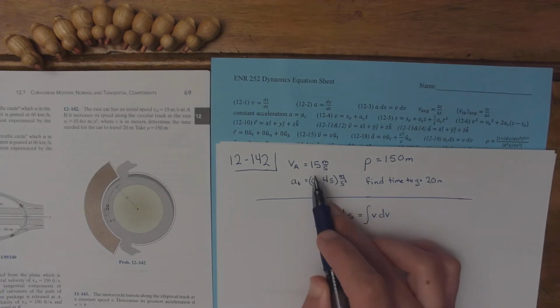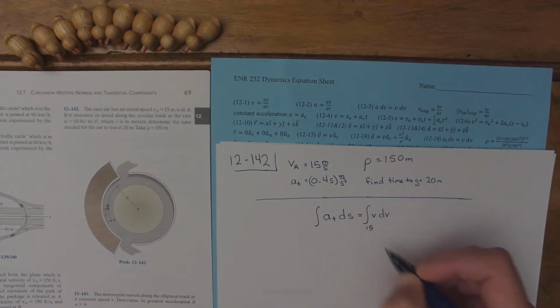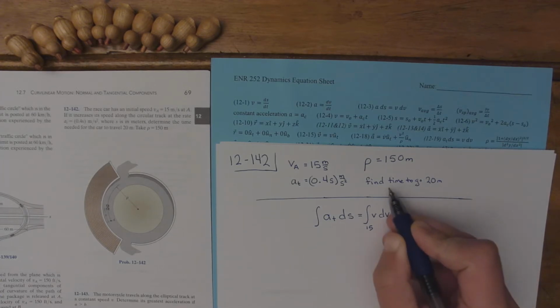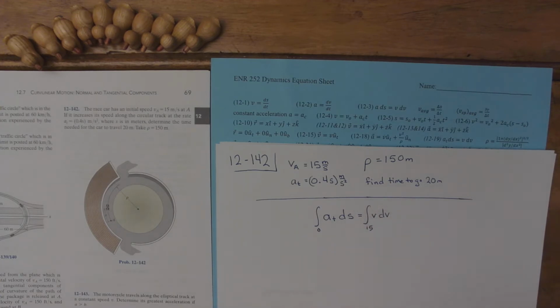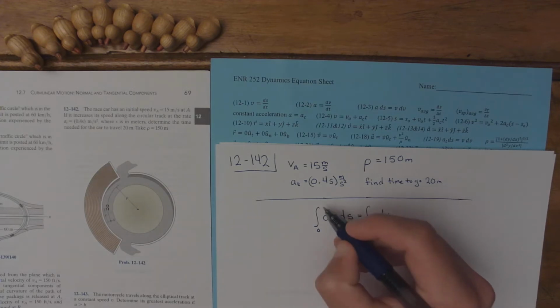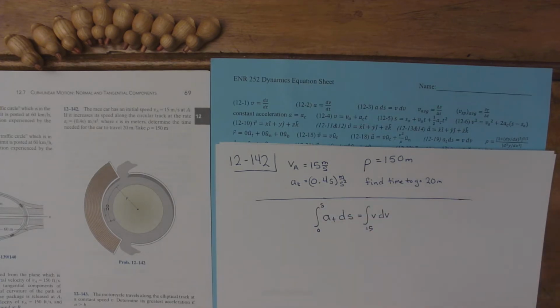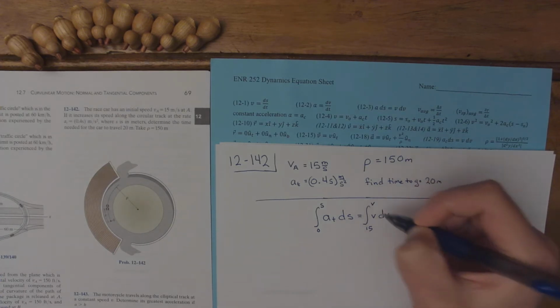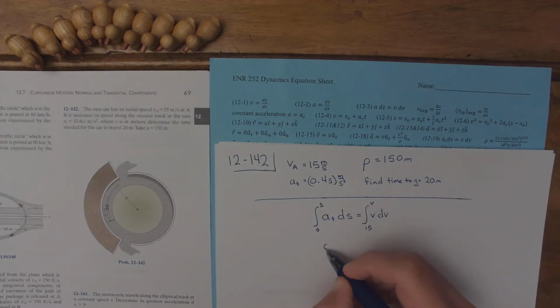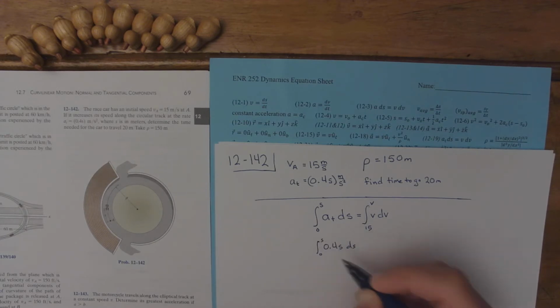I have the velocity at point A, which is 15 meters per second. I'm finding the time that I need to go 20 meters, so we're going to say t is equal to 0 at point A, and then 20 meters later, so our upper limit of integration, we're actually just going to put it in as s. But if we say s is equal to 20, then we can find the time, which is what we're asked to find. Okay, so I have to put in the 0.4 s, and then I can integrate.